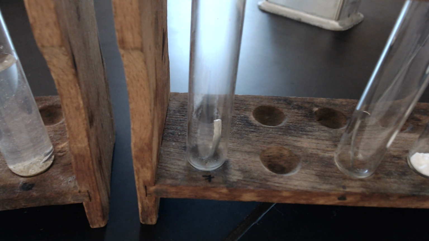And last but not least, chemical number 7, magnesium.